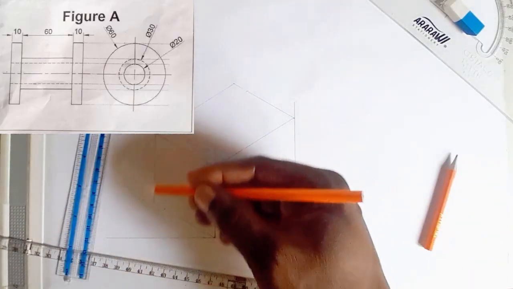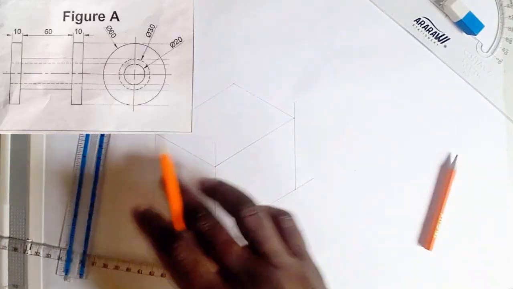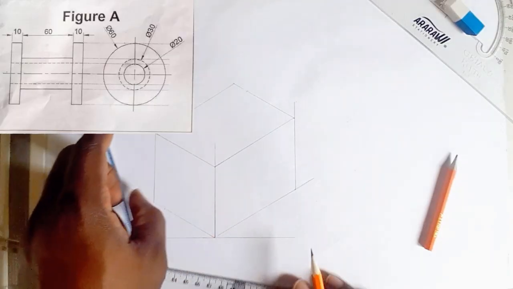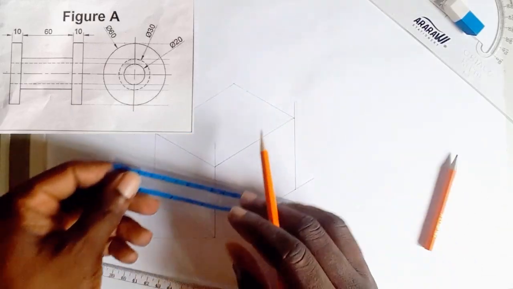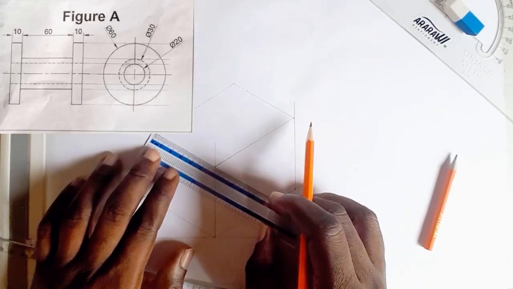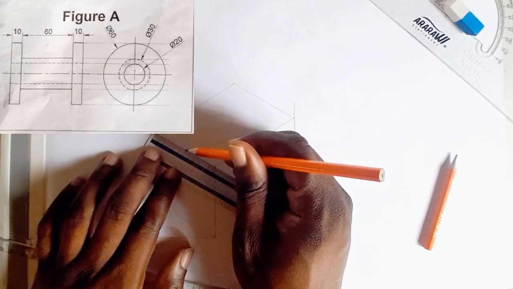How do you get the isometric circle on this face? It's easy. The first thing is to get the centers of each of these sides. All right. So I'm going to get the centers of each of them. That is, for this, the center is on 3.